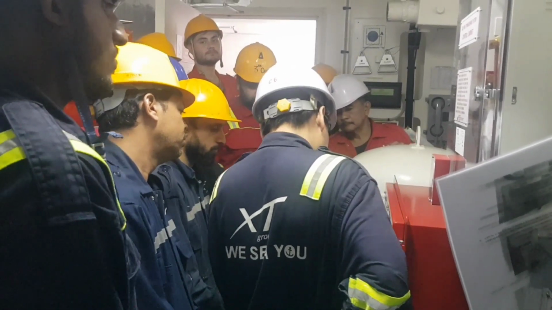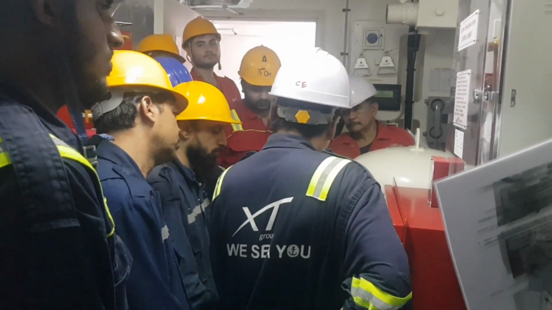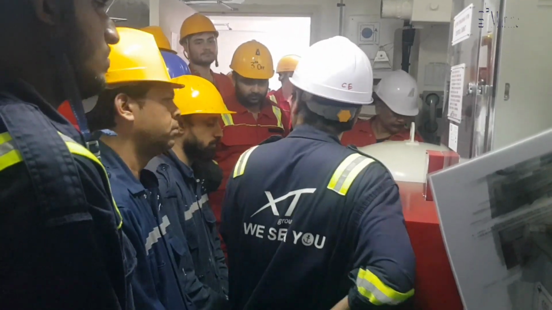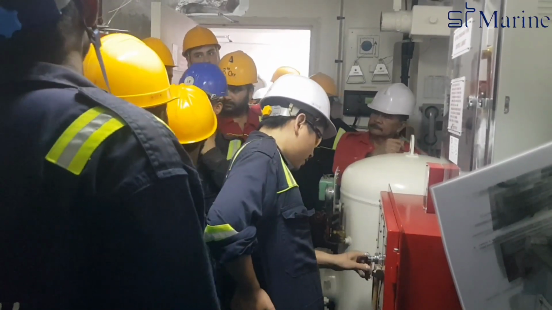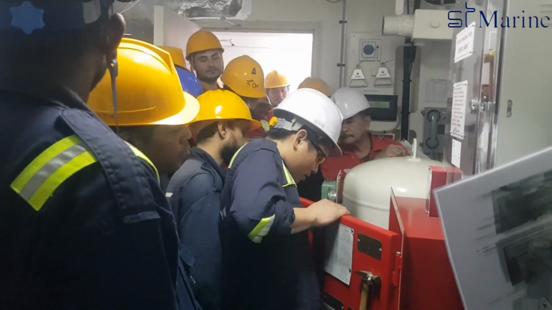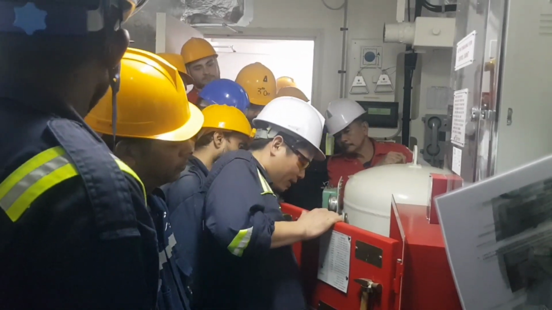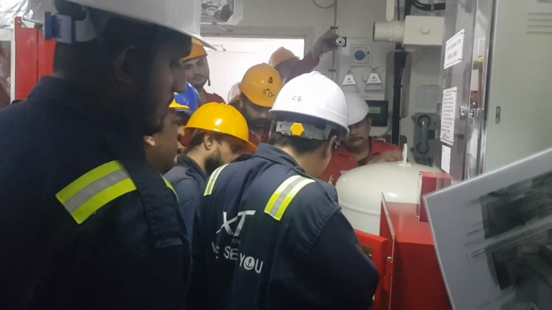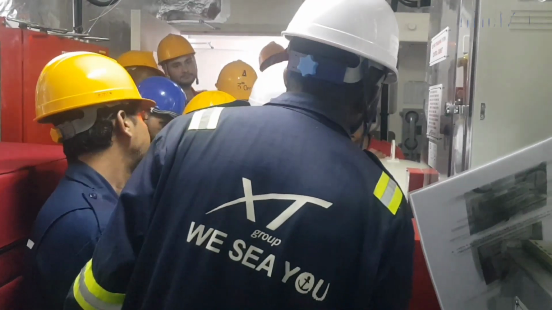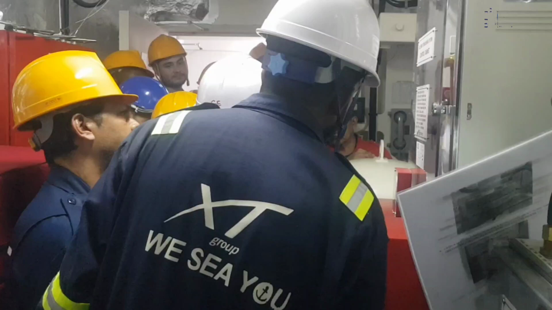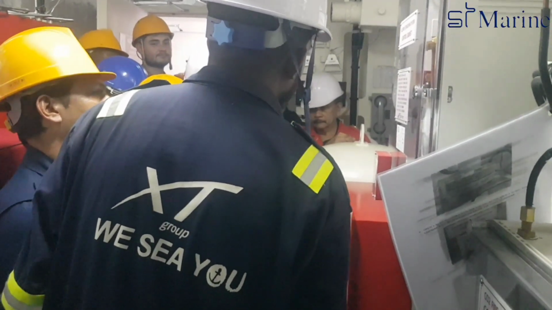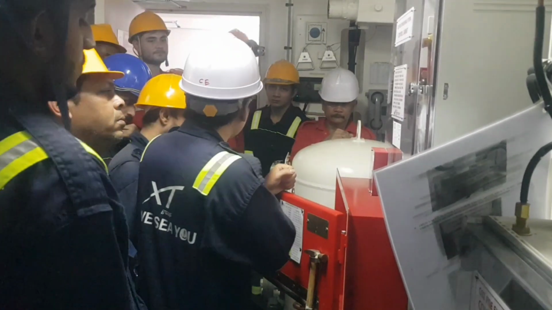So when you activate number 3, only the fan stops. Sorry, the fan stop is here. So 1, 2, 3. When you activate this one, this quick closing valve will be closed. That's the normal sign. The fuel will stop supplying to the pump, and to the DC and main engine.